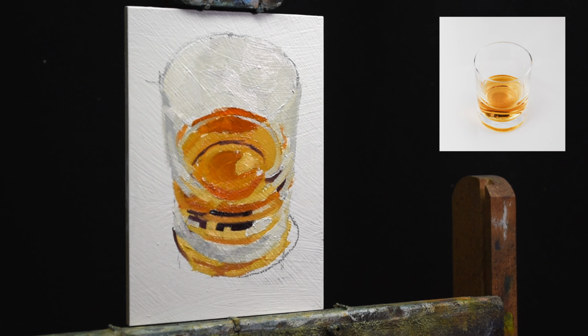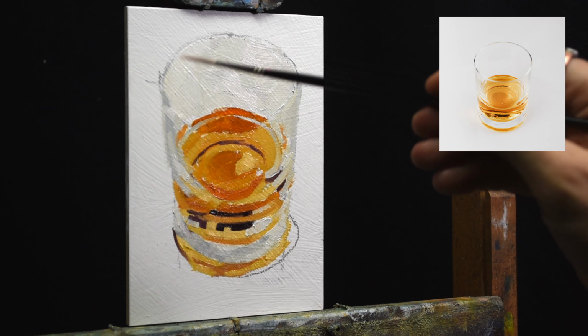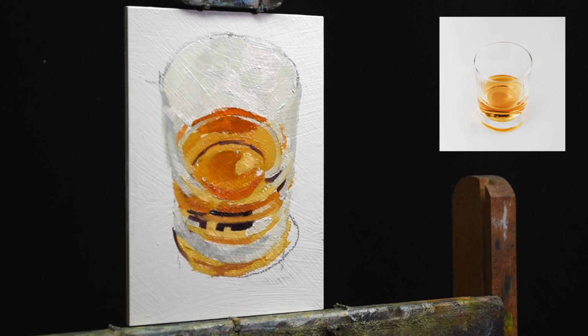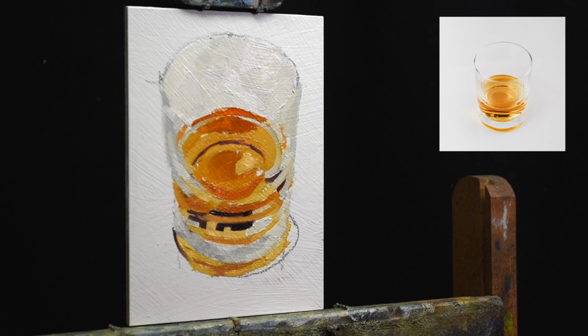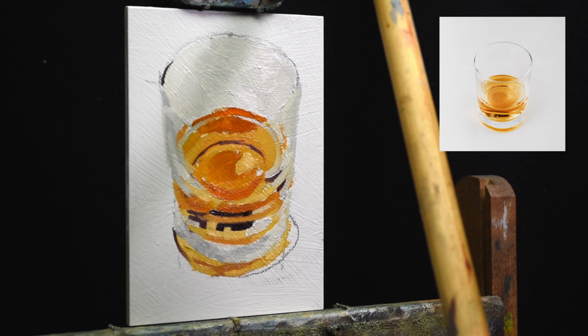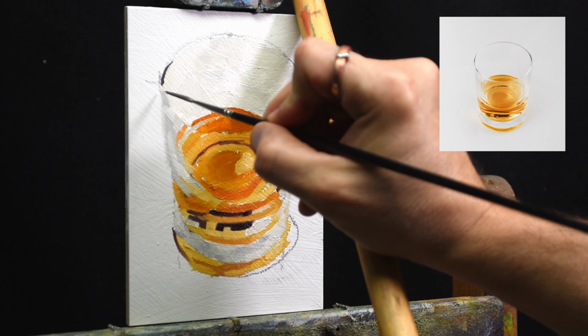So now we're going to focus on the rim of the glass. I'll move over to a thin round rigger brush, and I'm going to get the darks in around the edges. So we'll go to our darker pigment, same dark pigment that we had down below here, maybe a little bit of white. We'll do a test. Yeah, it looks good. This is where you have to make a concerted effort to look and see, and this helps.